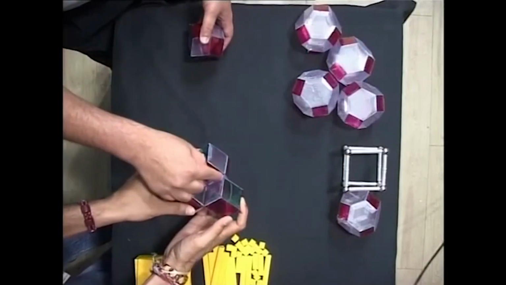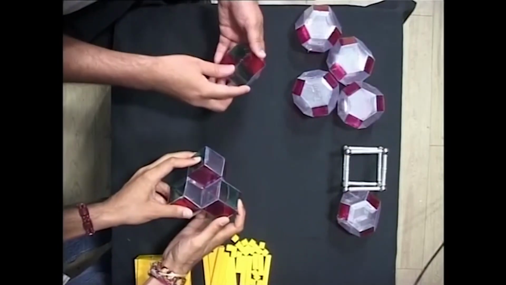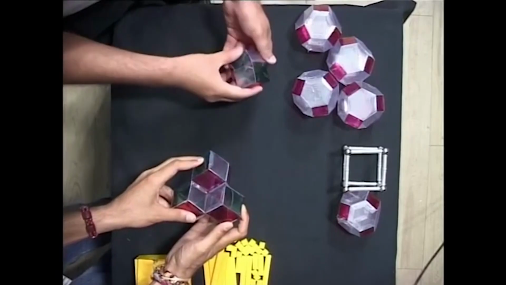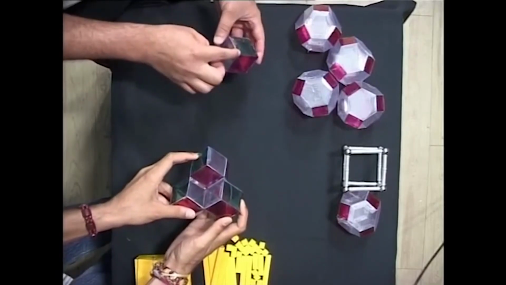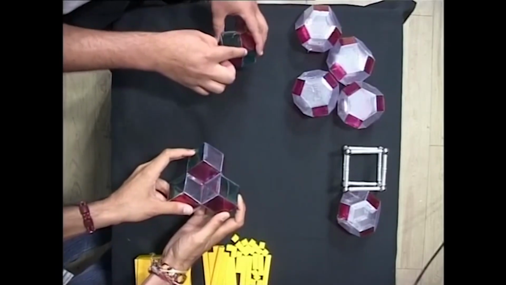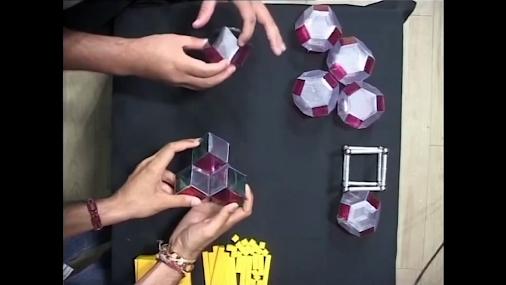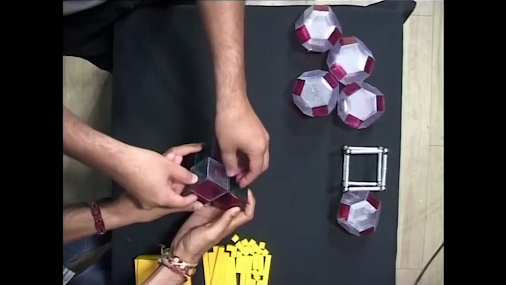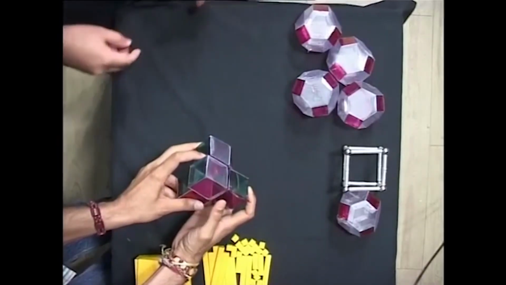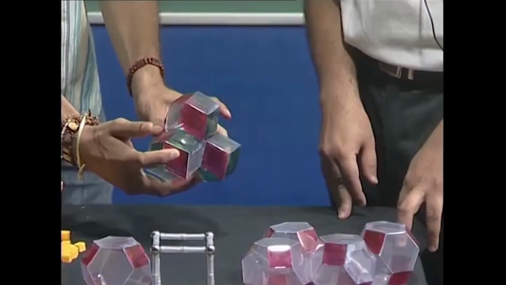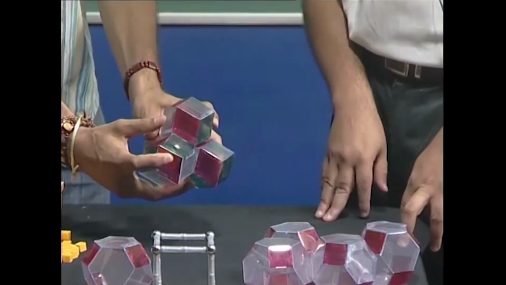Clearly, since you can see that the vertex which I need to put on top of this rhombic dodecahedron has to be a 3 connected vertex and not a 4 connected vertex to make this a space filling solid. So let me take, for instance, this 3 connected vertex and put it on this to actually create a tetrahedron of these rhombic dodecahedra, which is a space filling structure.